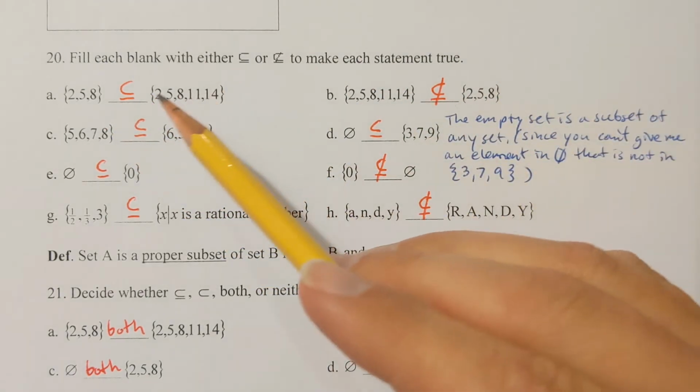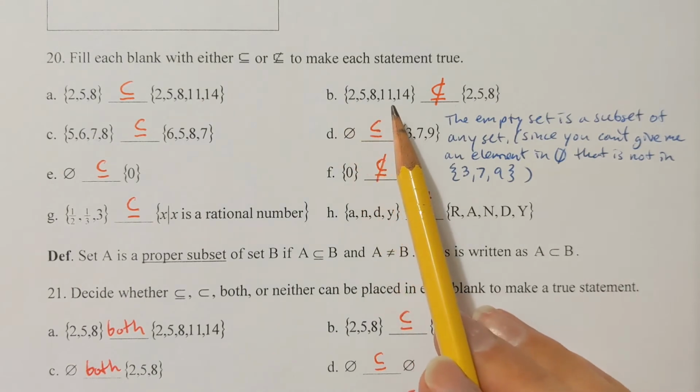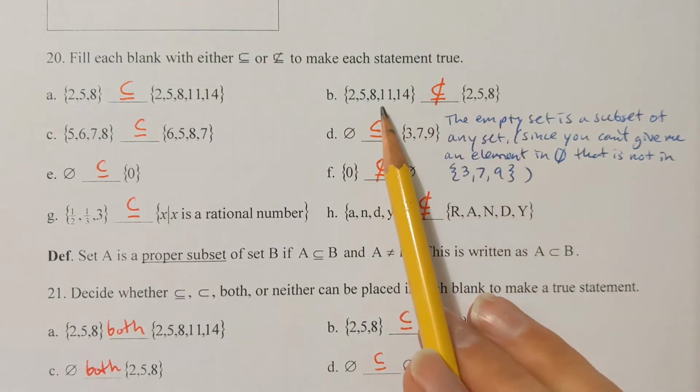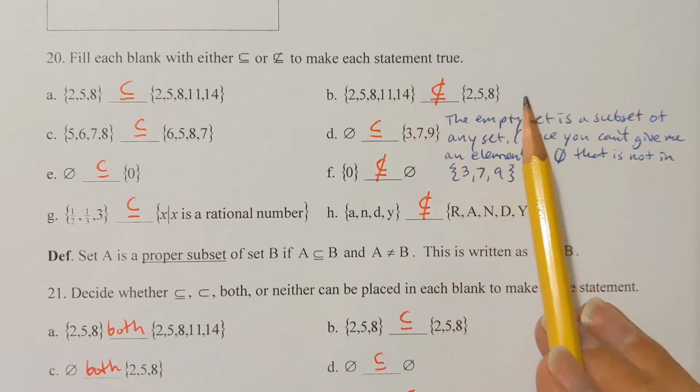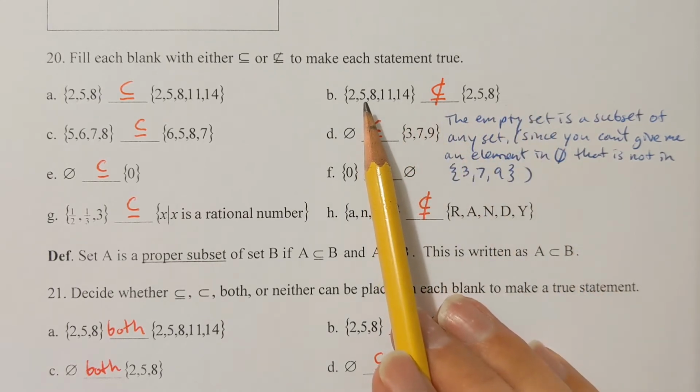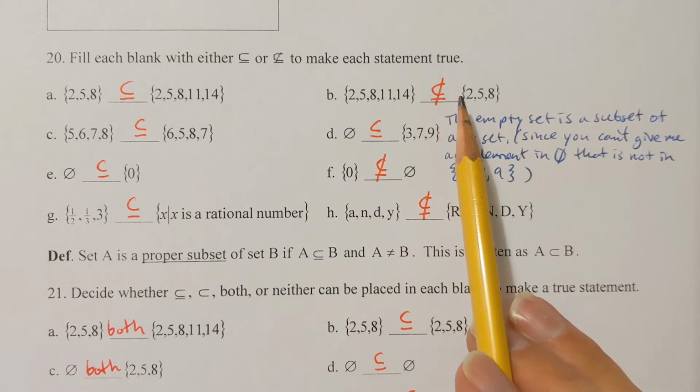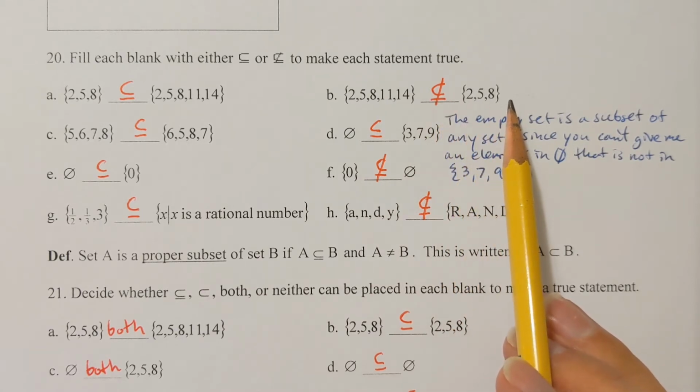Now, if I switch the two sides, which I've done in part B, then I don't see 11 or 14 listed there on the right, so the set on the left is not a subset of the set on the right.